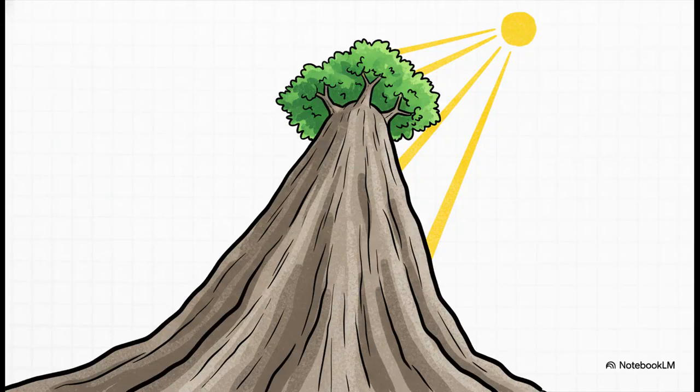So why go through all this trouble? Why build this massive dead tower? It all comes down to one single living purpose: to lift its leaves, the tree's solar panels, as high as it possibly can, up into the sky, so it can beat its neighbors to the sunlight. The entire dead structure is just a support system. It's a launch pad for that tiny, fragile sliver of life at the very top.